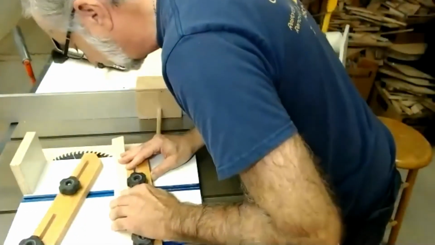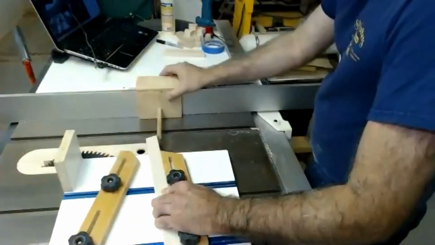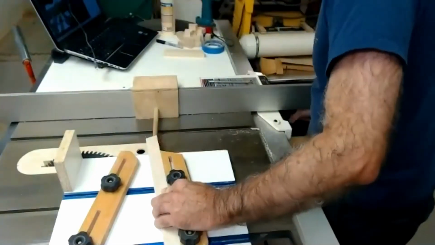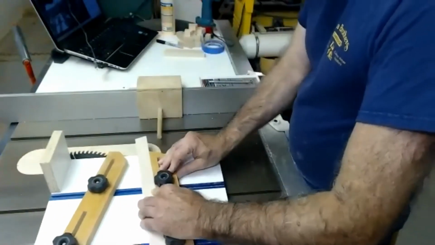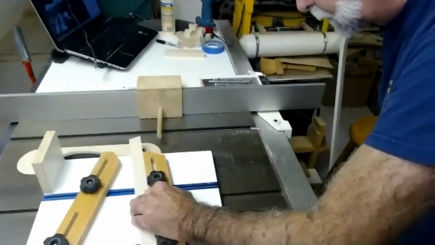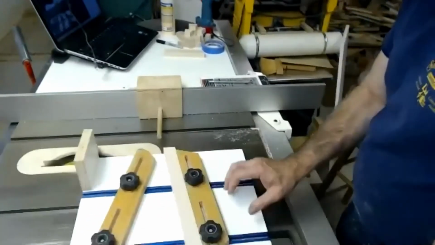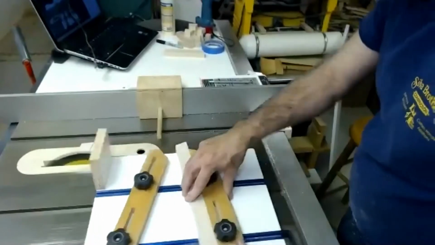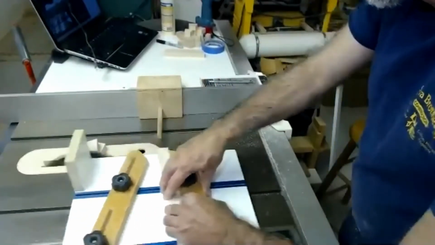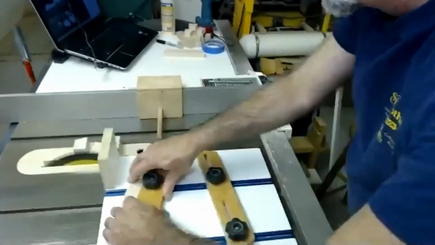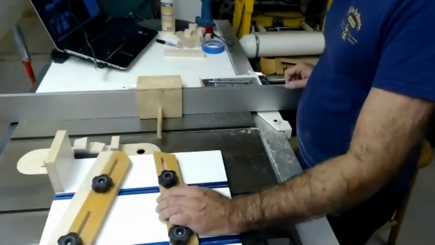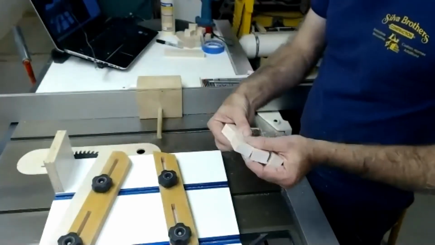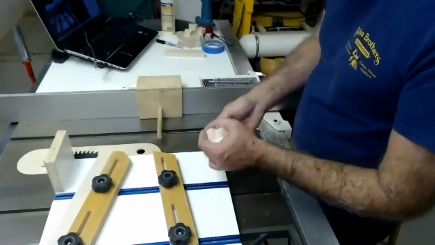I'll line that cut line up with the blade. I'll bring my stop block in and lock my fence down. So now I can make the cut. So very quickly, you can cut segments that are all exactly the same size, and you have no problems gluing them together.